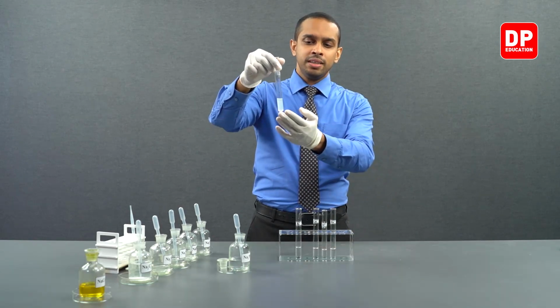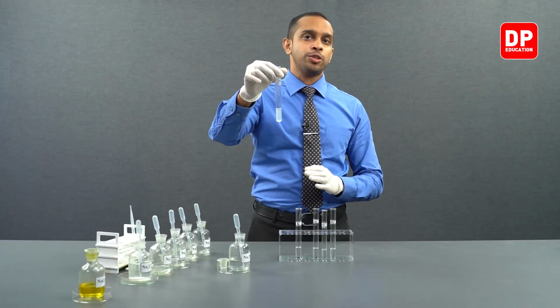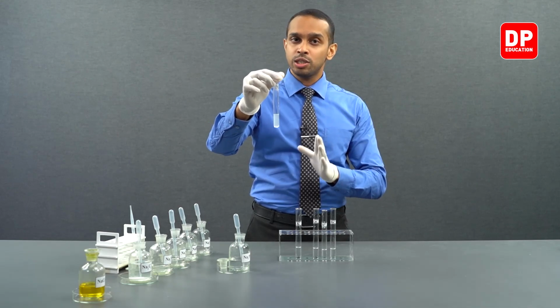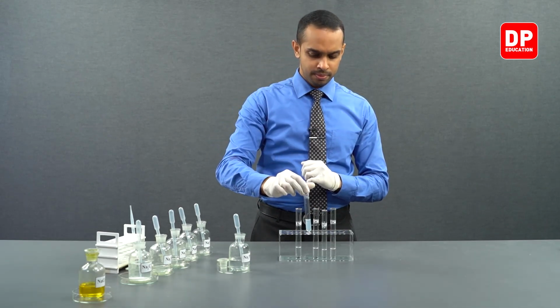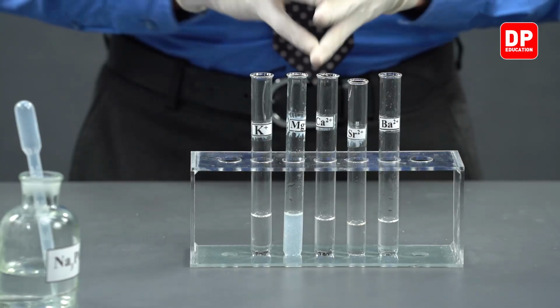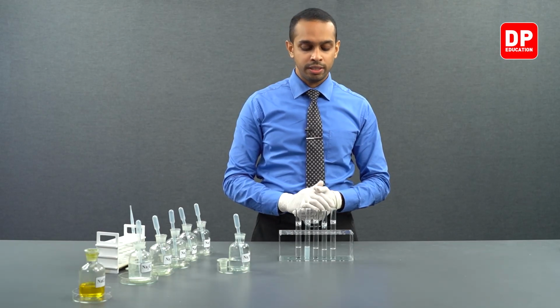You can see the white color precipitate particles of magnesium phosphate here. Magnesium phosphate is a water-insoluble white color precipitate. Now, let's move on to calcium 2+ aqueous ion solution.